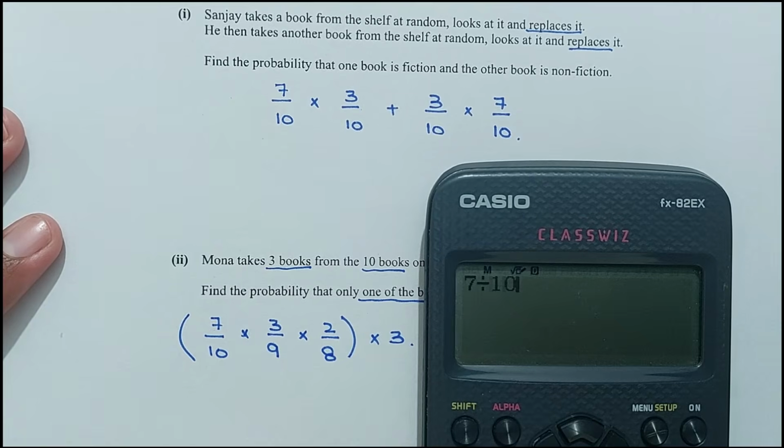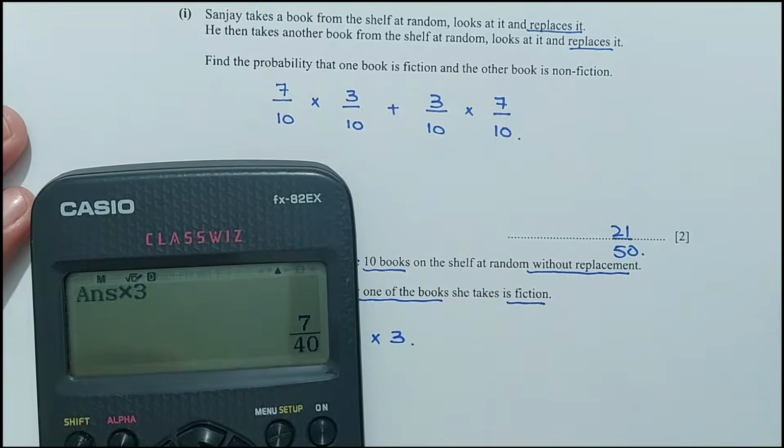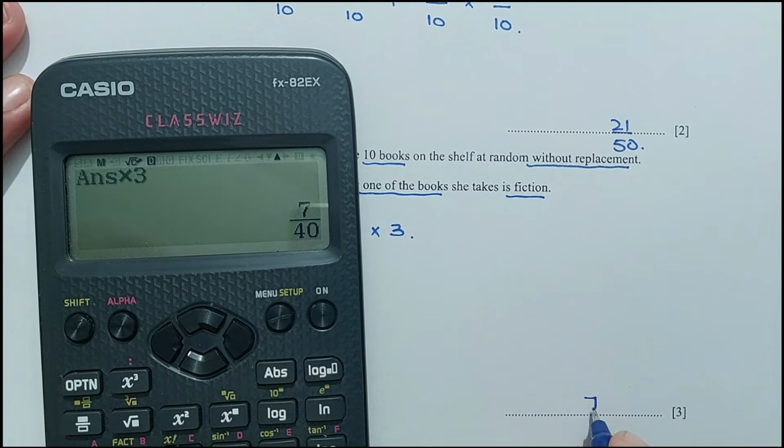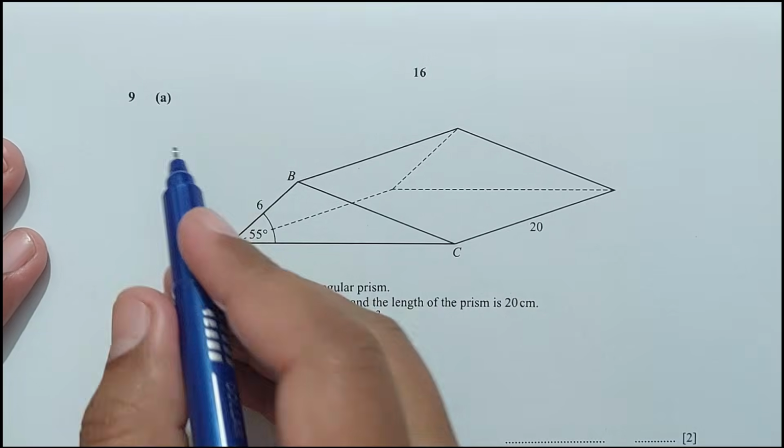7 over 10 times 3 over 9 times 2 over 8 and times by 3, which is 7 by 40 in its simplest form, right? Question number 9, part A.